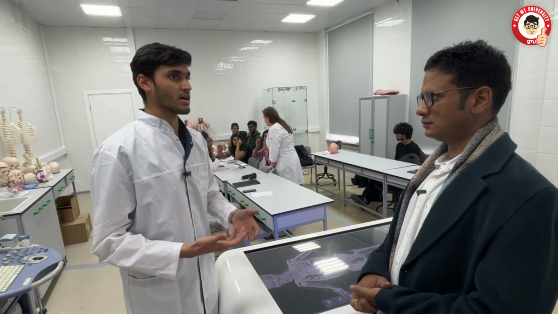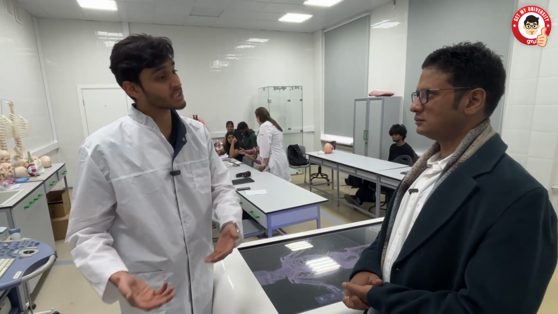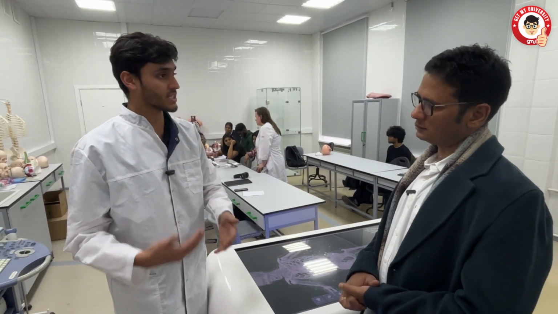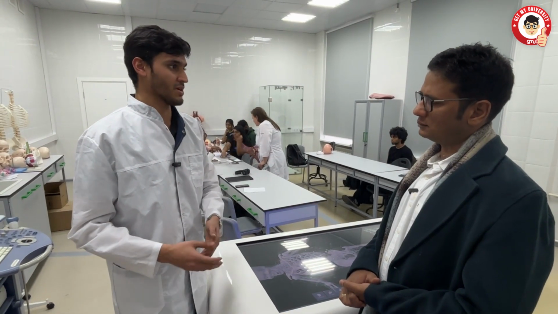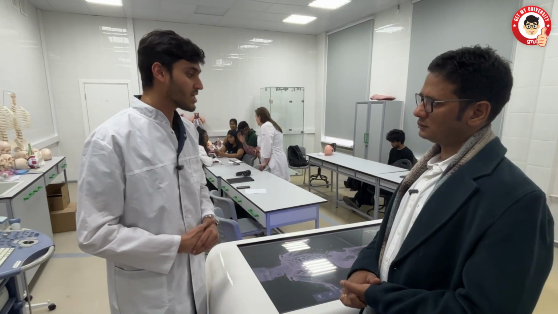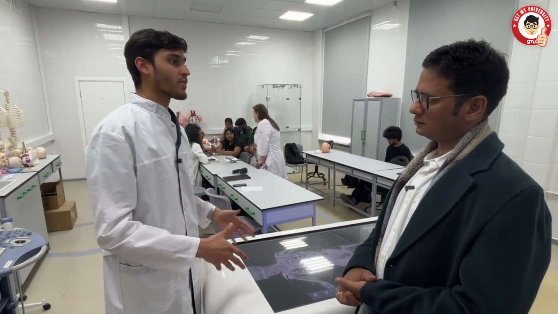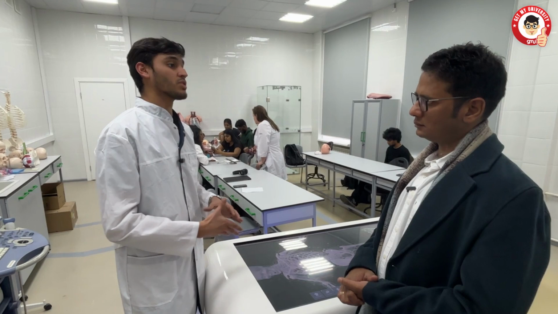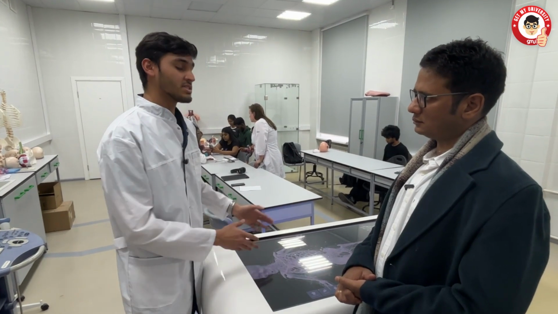For example, ready access to a cadaver is nearly impossible, or not yet available. But they've provided us with alternatives through technology, and this is really helpful in terms of understanding.